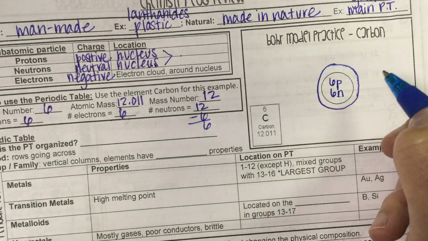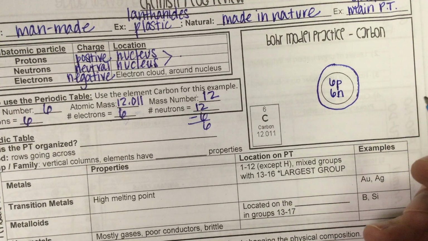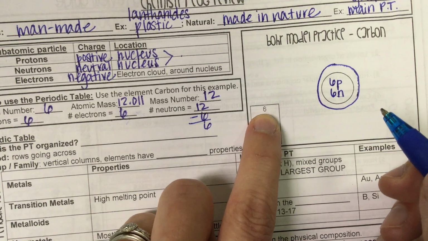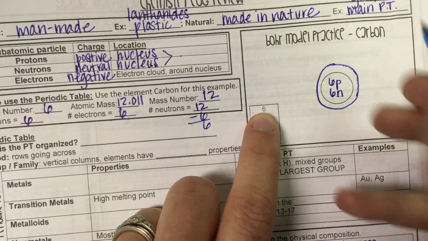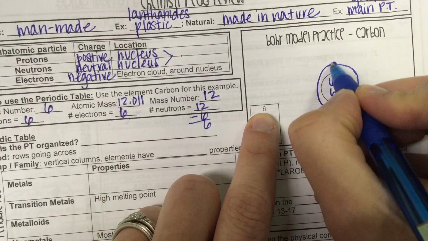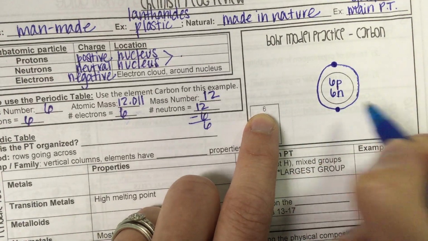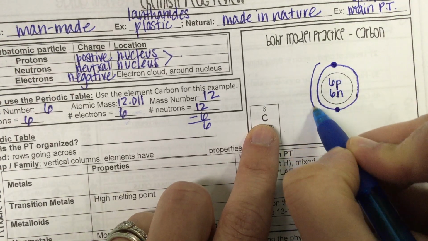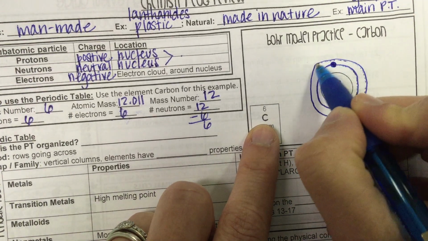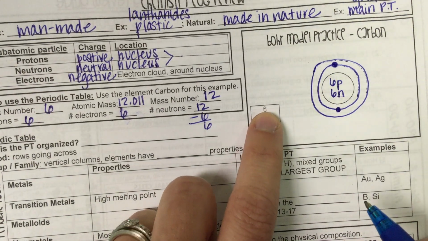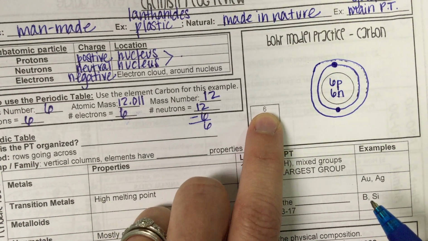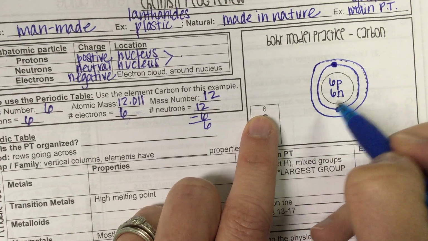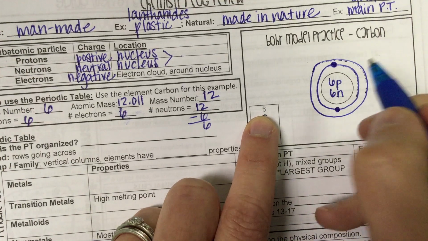So in this first orbital shell, we are allowed 2 electrons. Well, for carbon, we need 6 electrons, okay? And so we do need those 2 electrons, right? In the second orbital shell, we are allowed 8 electrons. Do we need 8 electrons? We need a total of 6. So we don't need 8 in this next ring, but we're allowed to have them.